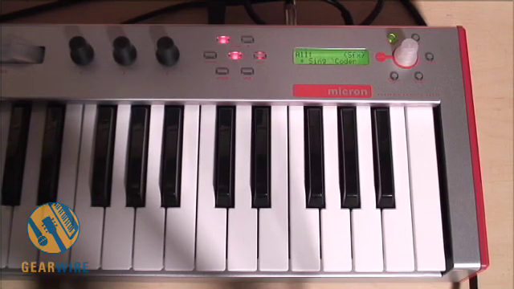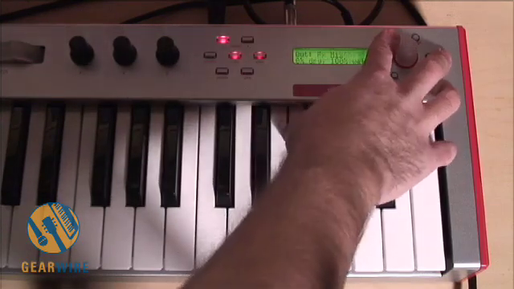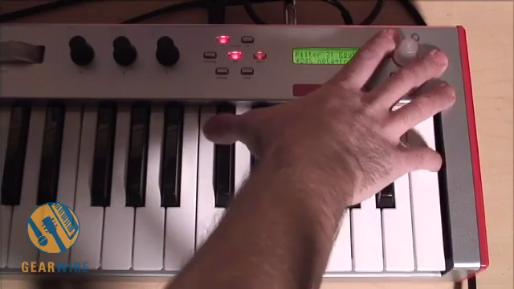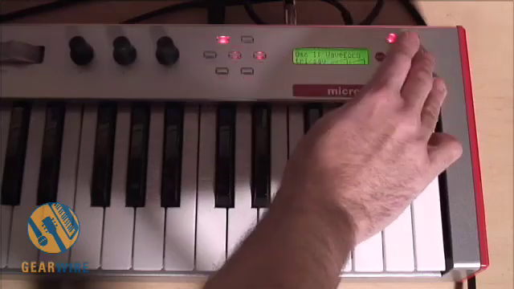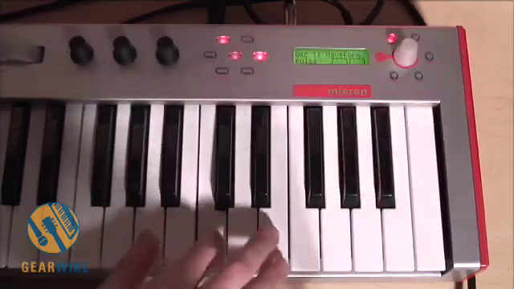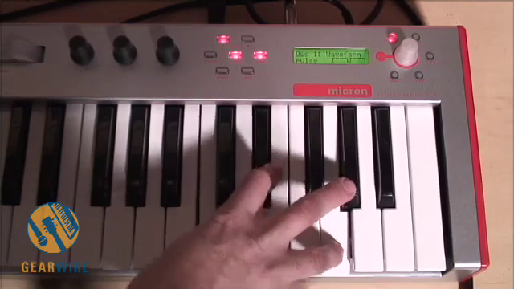What you have to do with the Micron is actually go in and edit the vocoder to the specifications you need. It depends on, you can assign the type of oscillator that's controlling this, for example. So you can actually go in and reassign this so it fits more what you're trying to do. So you can test it out like that and see if it fits better.